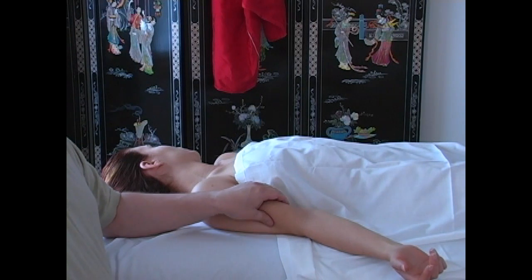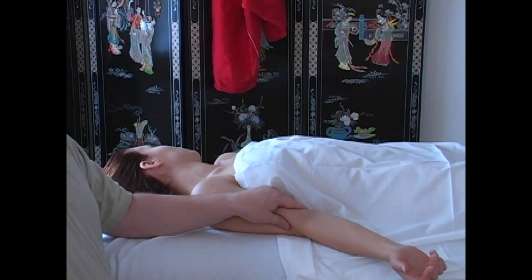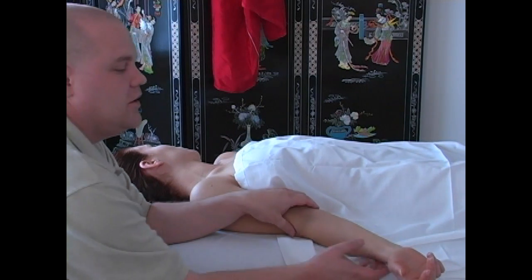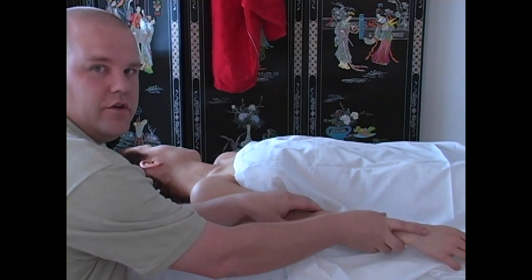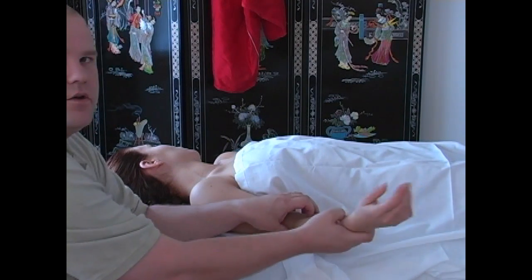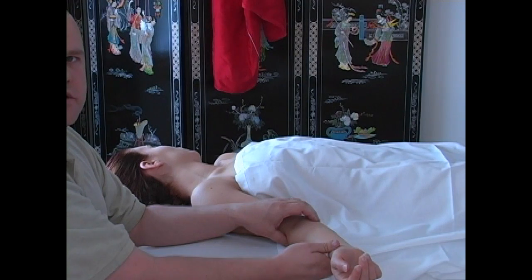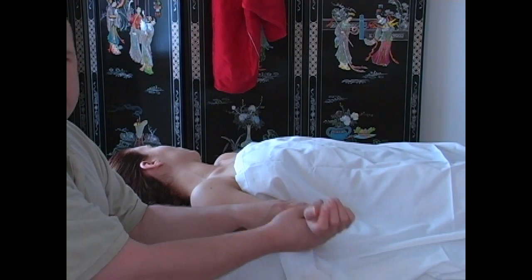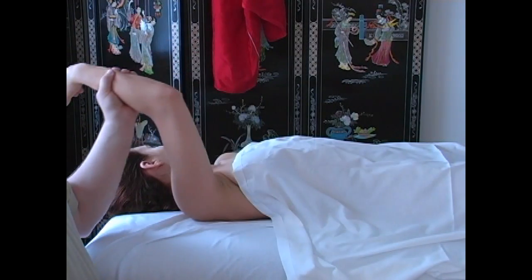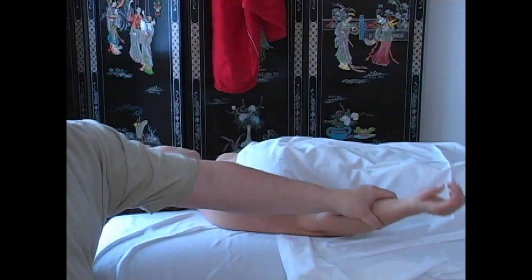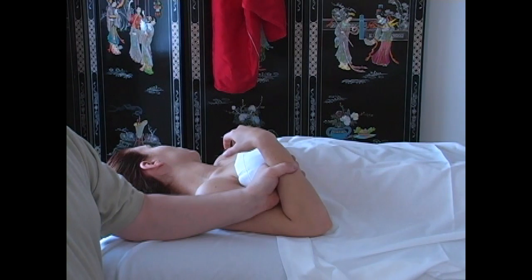The major actions of biceps brachii are flexion of the arm and forearm, and it supinates the forearm. This is pronation, and this is supination, okay? So the anatomical position is supination. Flexion of the arm brings it up like this, and the forearm too, so it goes like this.